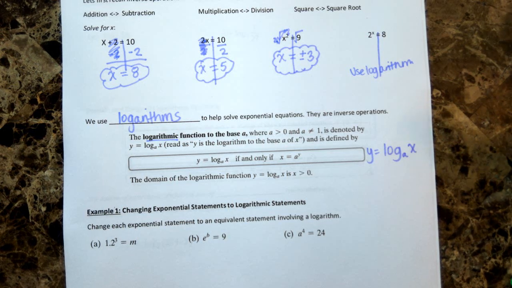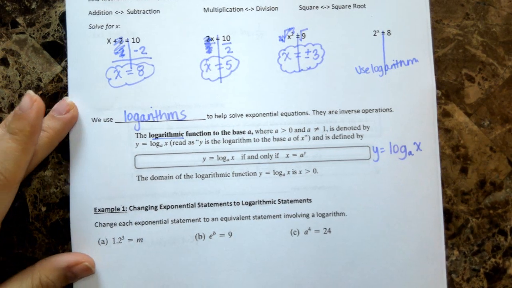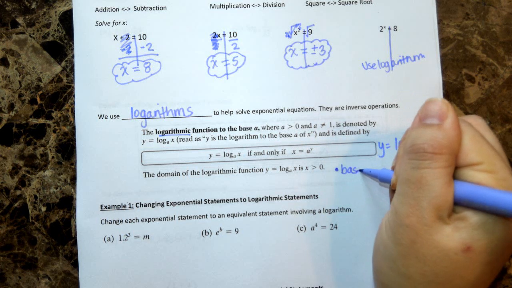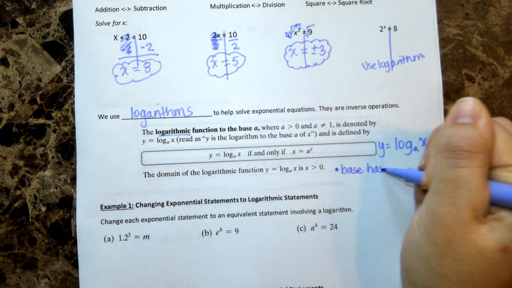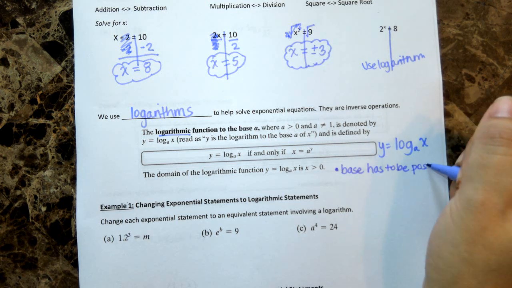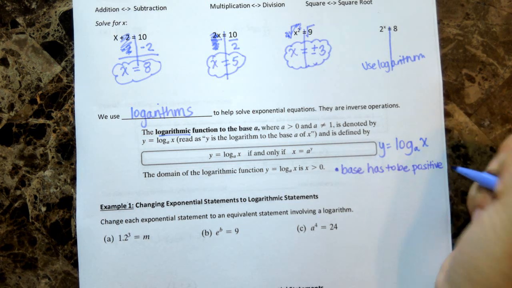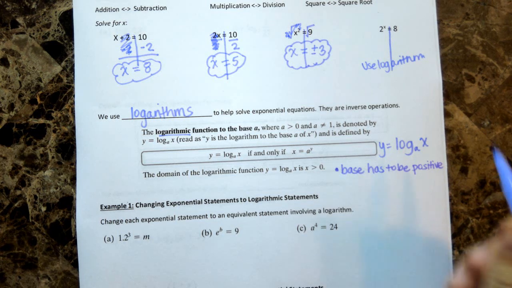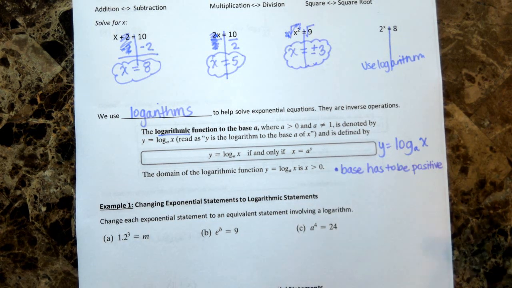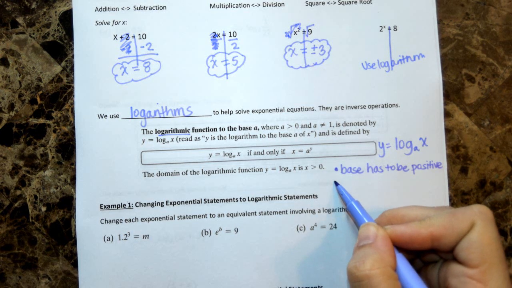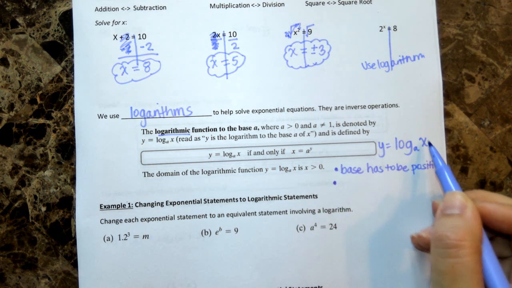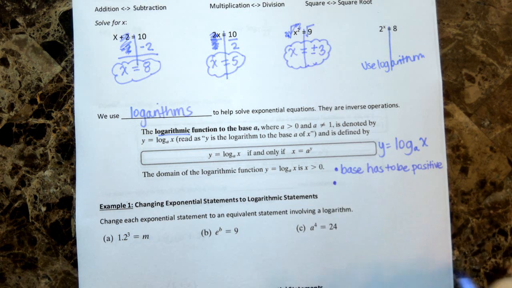Now there are a few different things to keep in mind, and that is that the base has to be positive. That's just a general rule for all logarithms. So whatever this a value is, whatever it may be in the examples we're going to do, it has to be a positive number. And the other thing is that whatever is inside the logarithm, in our case x, has to be positive as well.